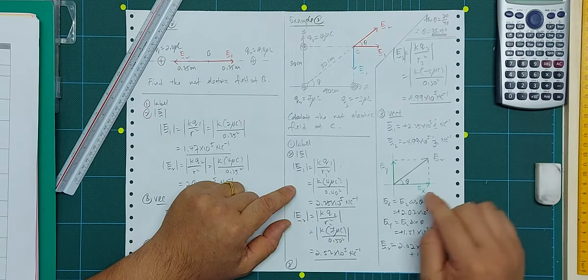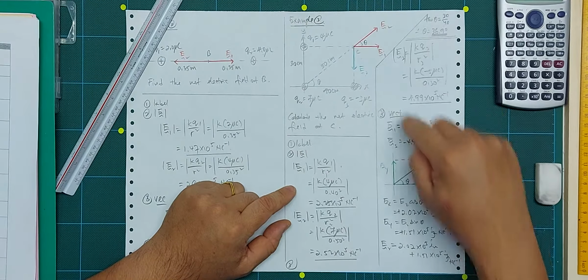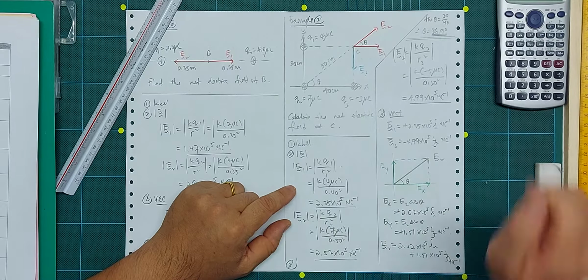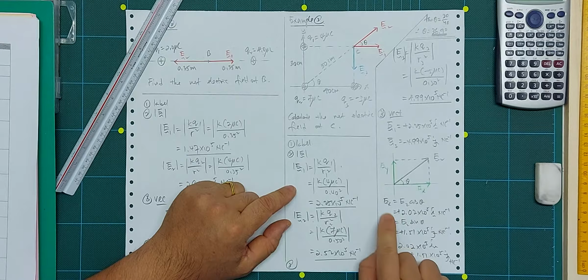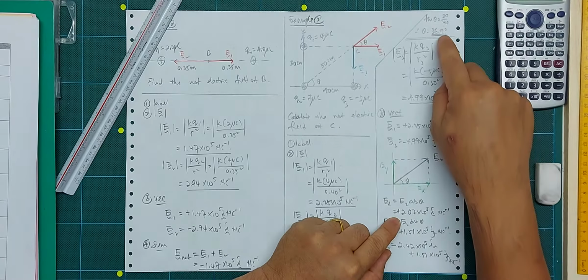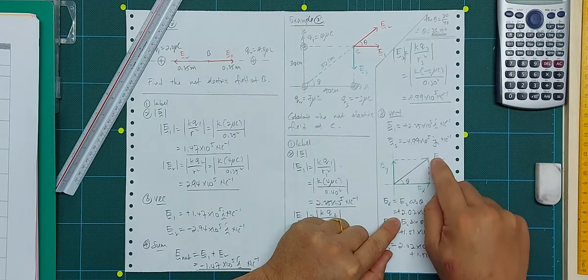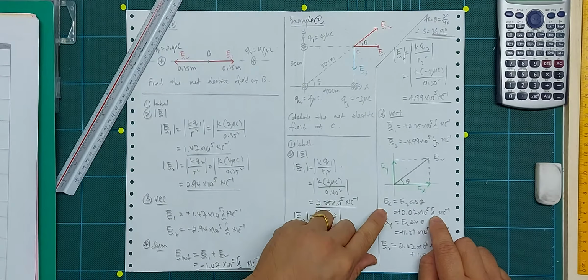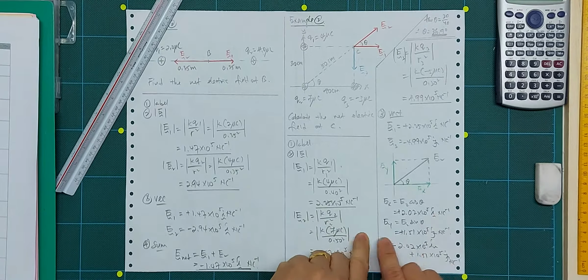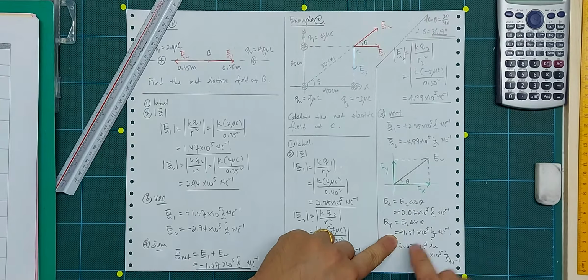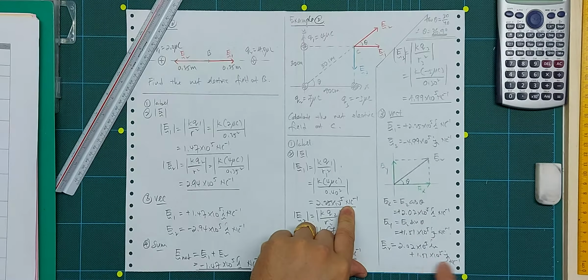Okay, now we're going to draw the vector E2 again, and we split it into two components, Ex and Ey. Our component Ex is this value. After we put in theta 36.9, with E2 this value 2.52 times 10 to the power 5, you multiply, you get this positive i. Same thing for Ey, which is E2 sine theta, so you get positive j. After that, you combine them, so you get this.